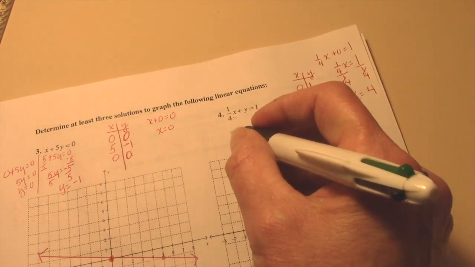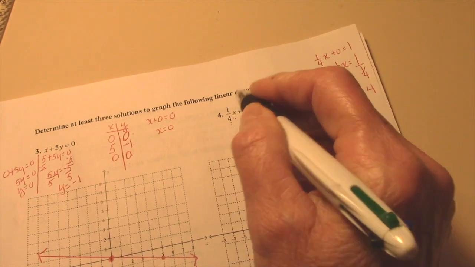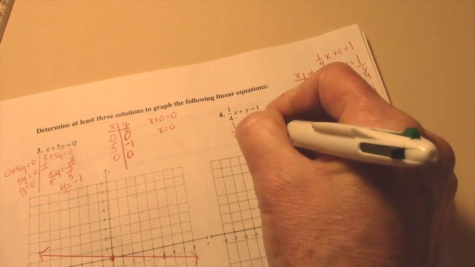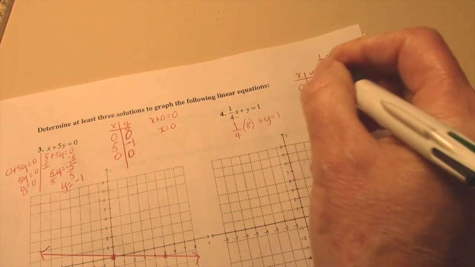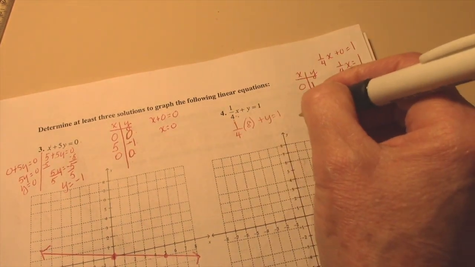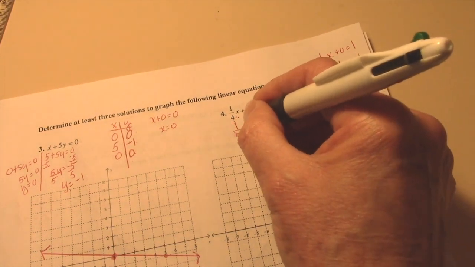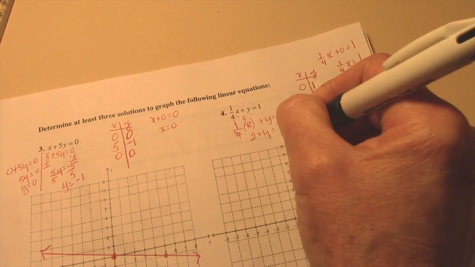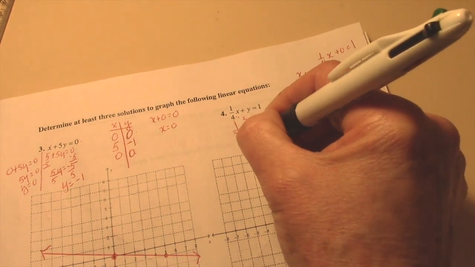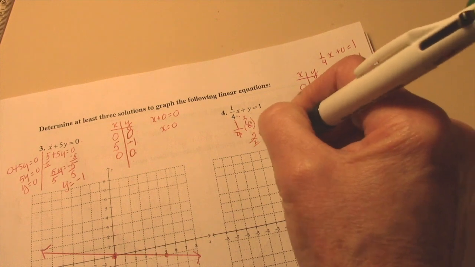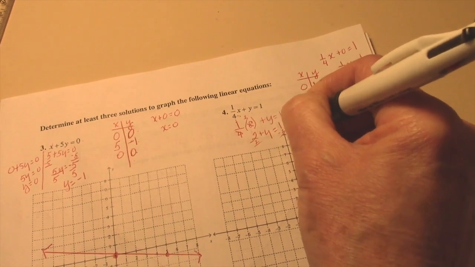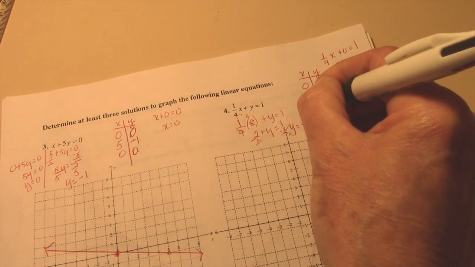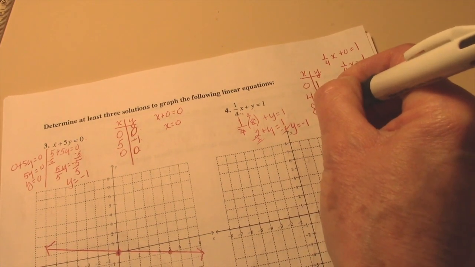All right? Or maybe we can jump here and do an 8. Make x 8. 1/4 of 8 plus y equals 1. Well, 1/4 of 8 is really 2, right? Because I can divide. I get 2 plus y equals 1. So subtract the 2. So I get y would have to be -1. So if I put x is 8 here, y comes out to be a -1.